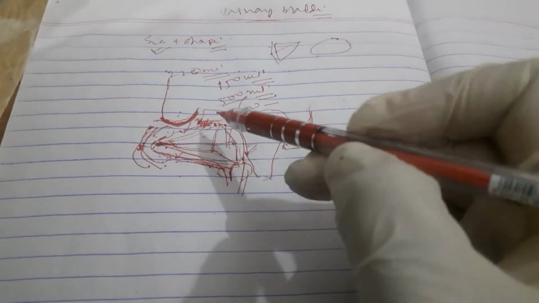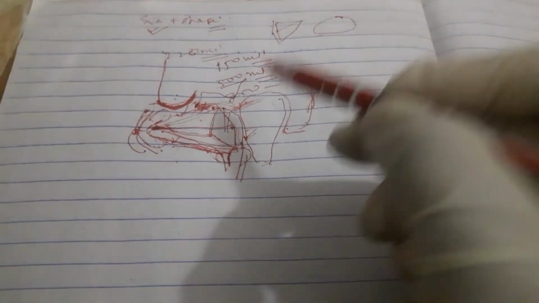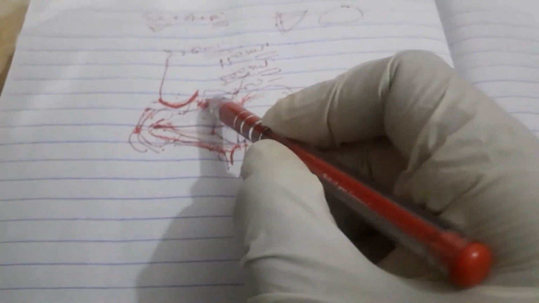So on the lateral surface there is the space of Retzius as well, and that is a non-peritoneal area. And superiorly there is the peritoneal fold, as I stated earlier.